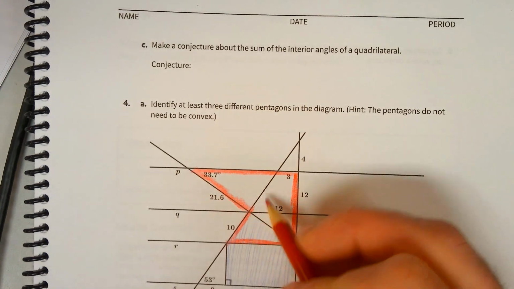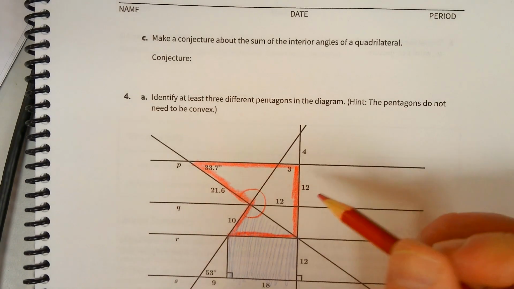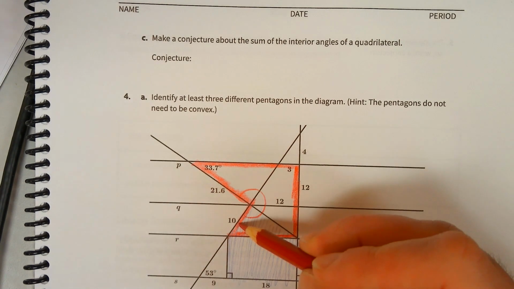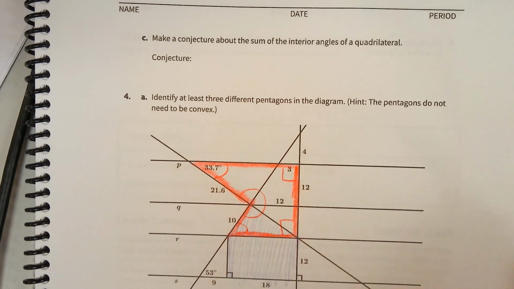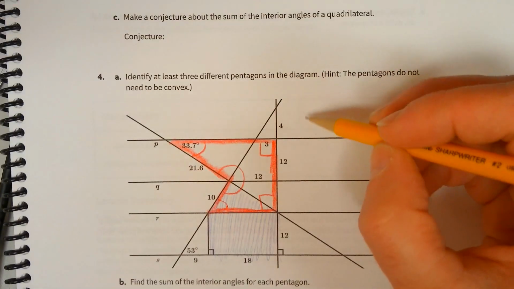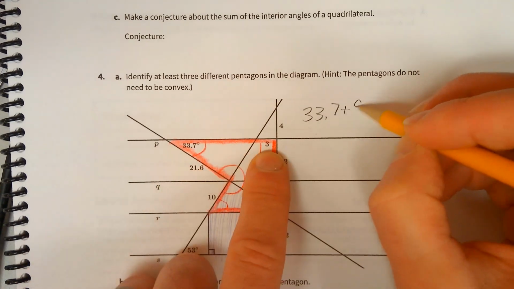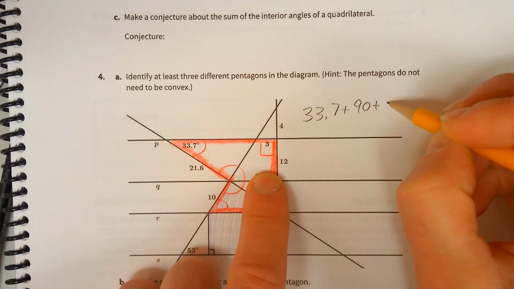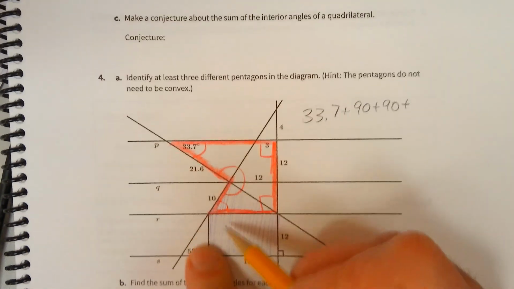So what's this internal angle in here? It's a lot of angles all inside there. What's this? 53.